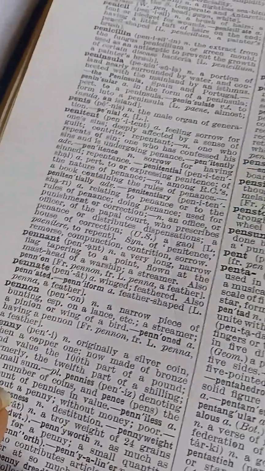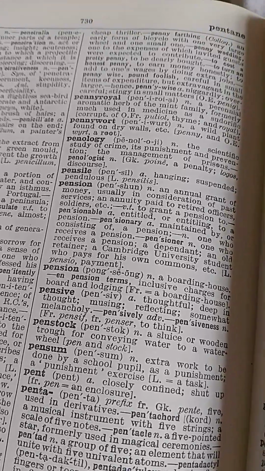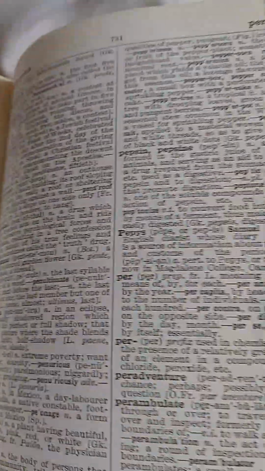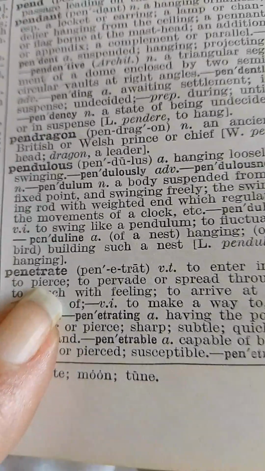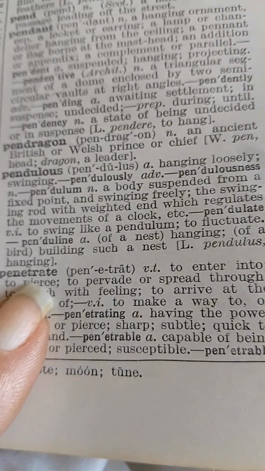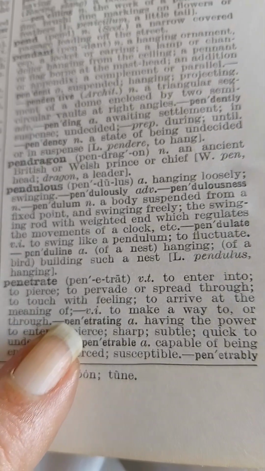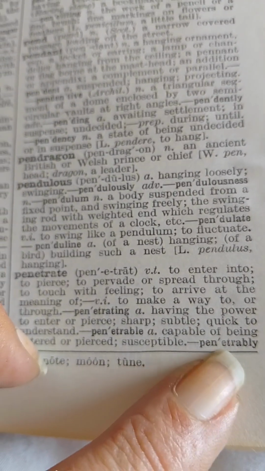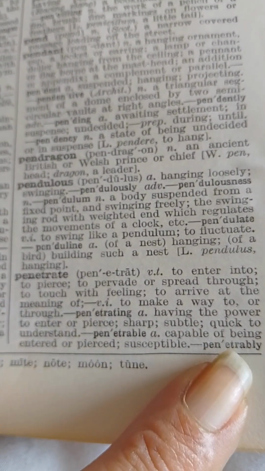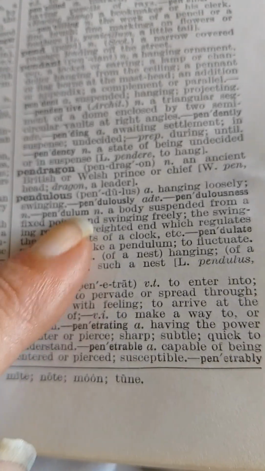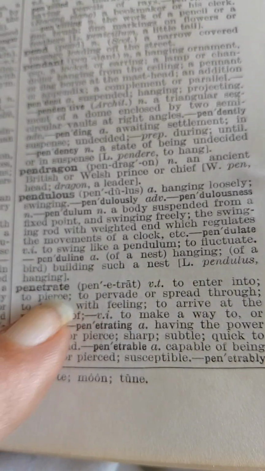And then I went and looked back at the words before that. So I went back a page and looked at the bottom right. And we've got penetrate. So that's the next word for the pen. So enter, to pervade, to spread, touch. And that is a pen with apostrophe, trabili. And a pendulous, hanging loosely, pendulum, clock, nest, hanging, all that, right?